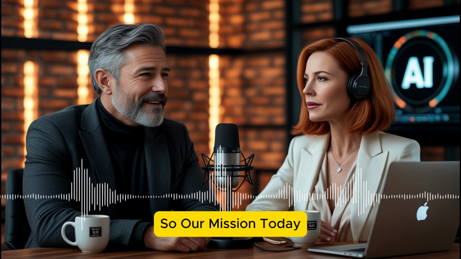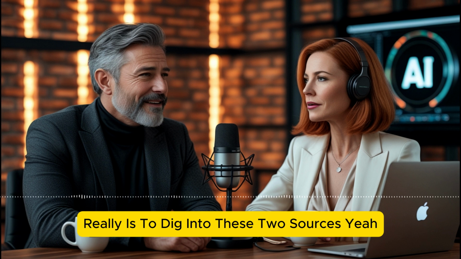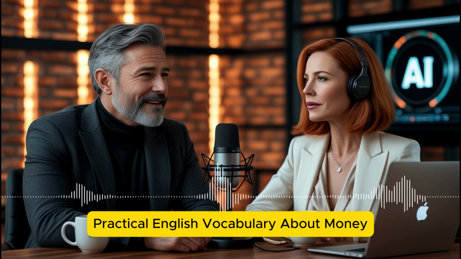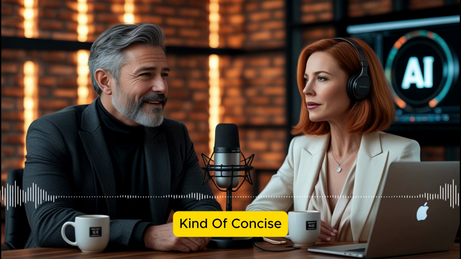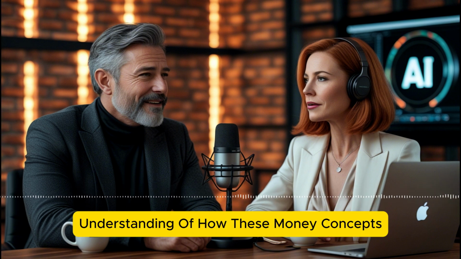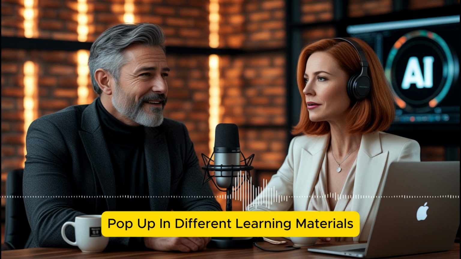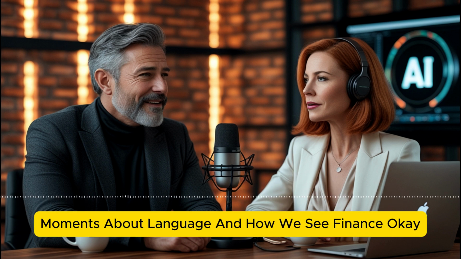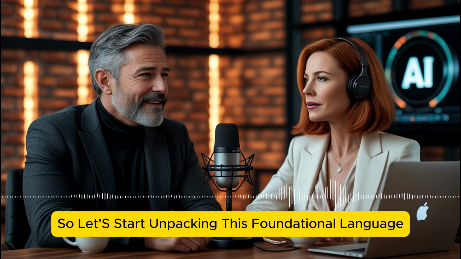So our mission today really is to dig into these two sources. Pull out the key stuff. The practical English vocabulary about money. We want to give you a clear, concise understanding of how these money concepts pop up in different learning materials. And maybe trigger a few aha moments about language and how we see finance. Okay, so let's start unpacking this.